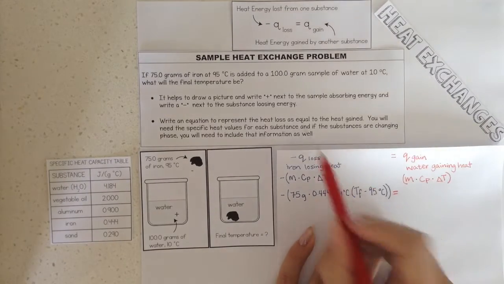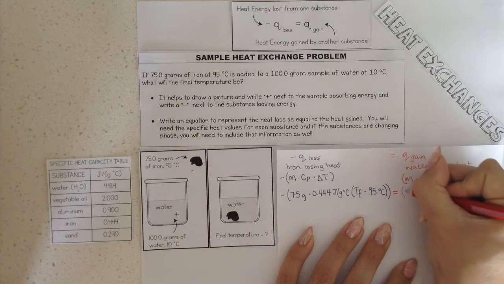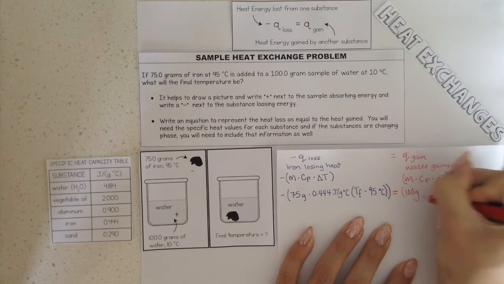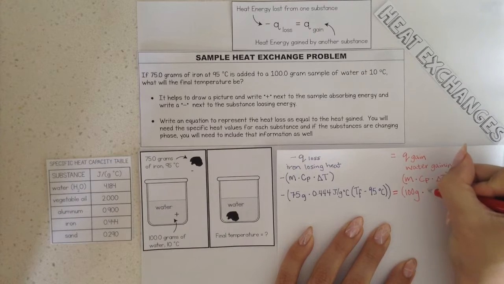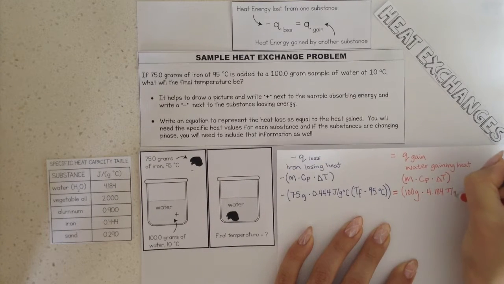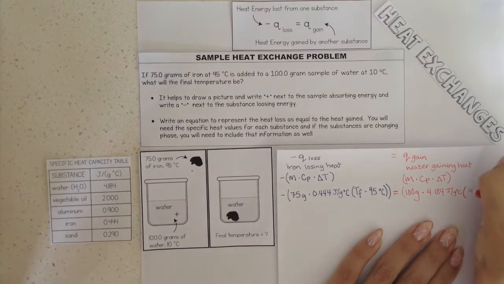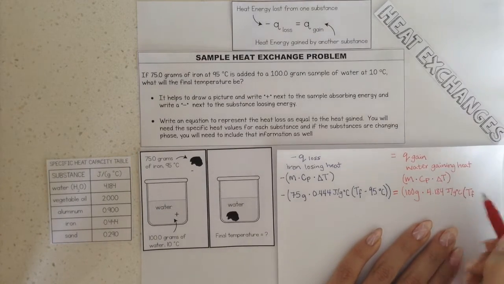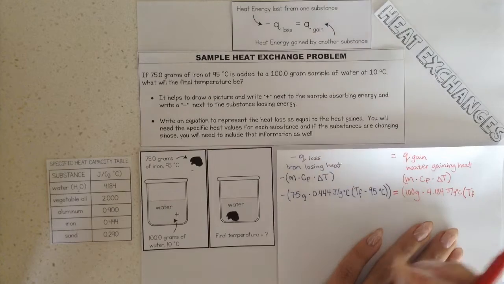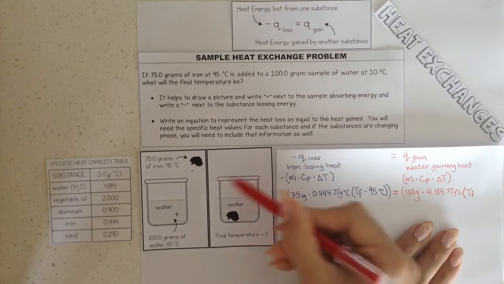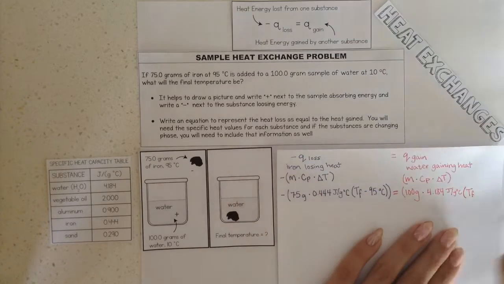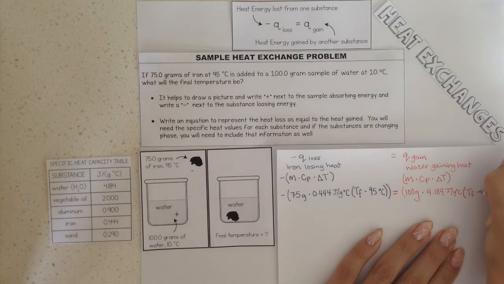The mass of the water, 100 grams. Heat capacity of water, 4.184 joules per gram degrees Celsius. And then we have our change in temperature. Temperature final is going to be the same temperature final over here. They come to an equilibrium. They come to a single temperature. This will all be at the same temperature. Initially, our water was at 10 degrees Celsius.